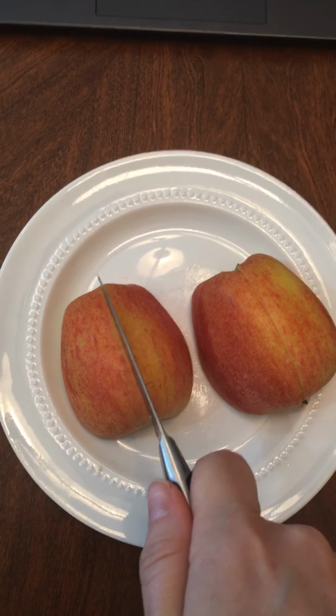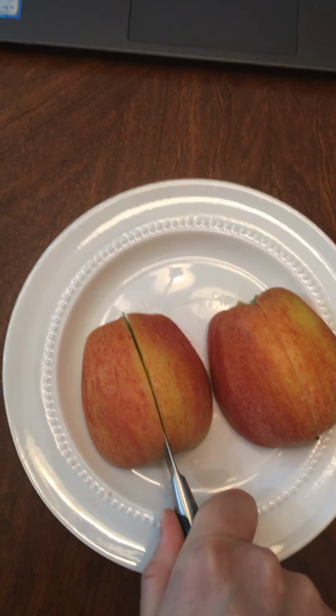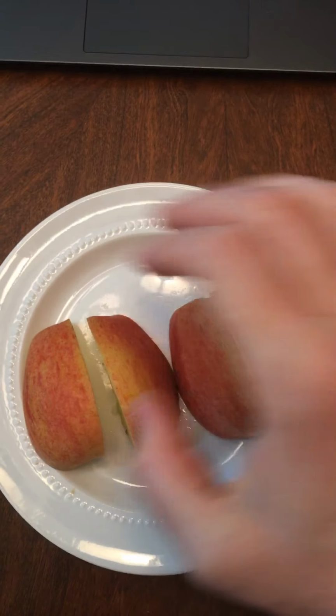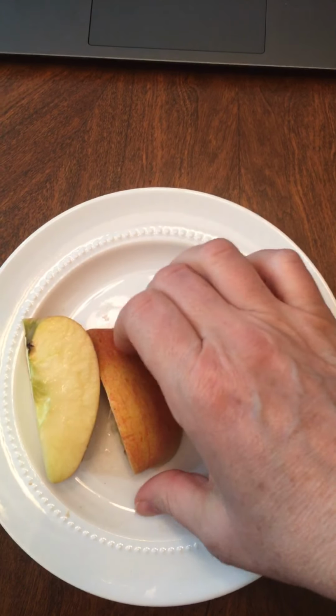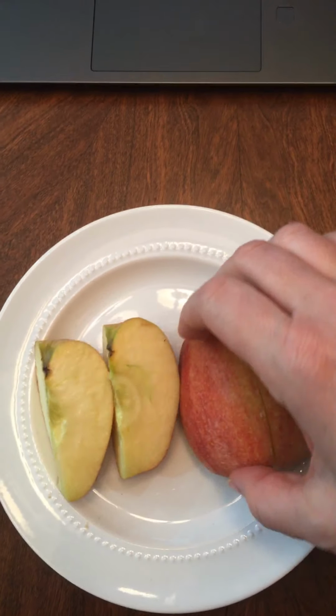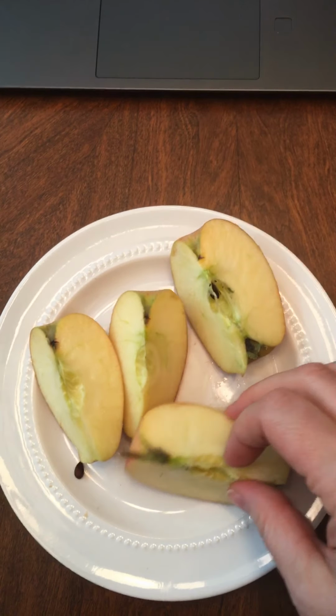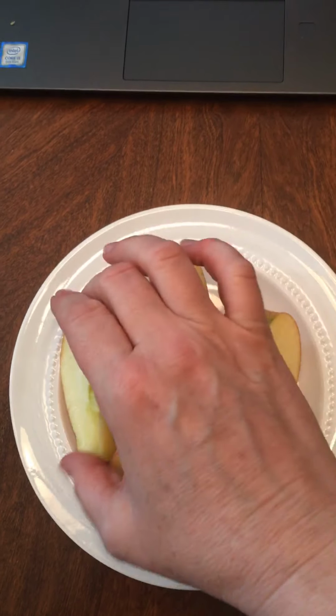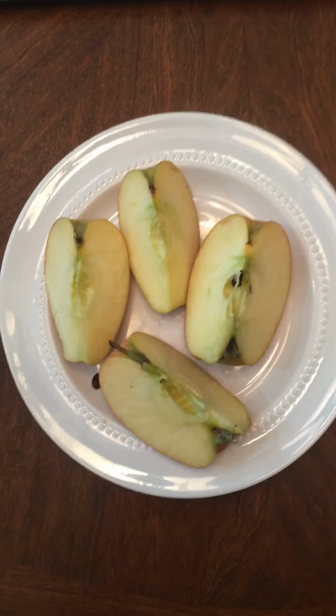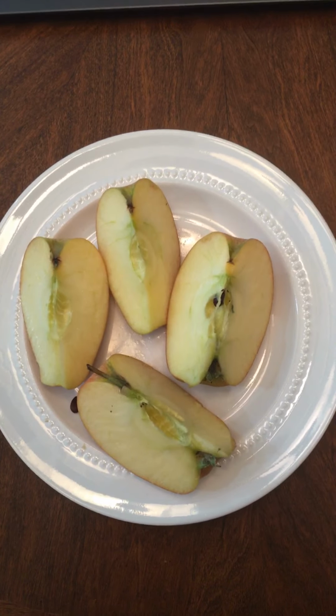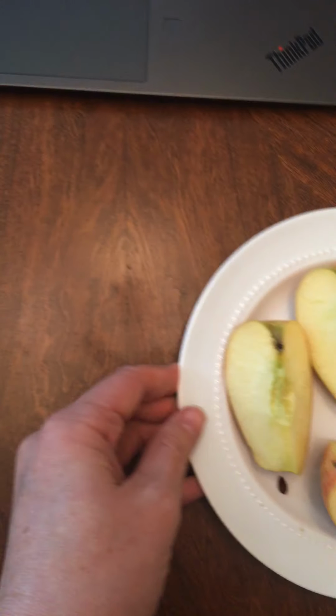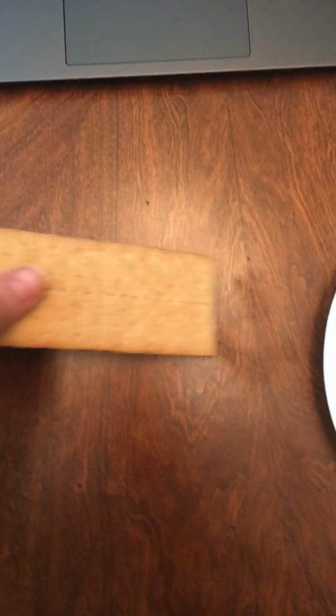I want to make sure that my pieces are the same size, same shape, so that everybody gets an equal piece. When I partitioned or cut my apple into 4 pieces, the pieces got smaller again. The same thing happens with other types of food or other shapes.